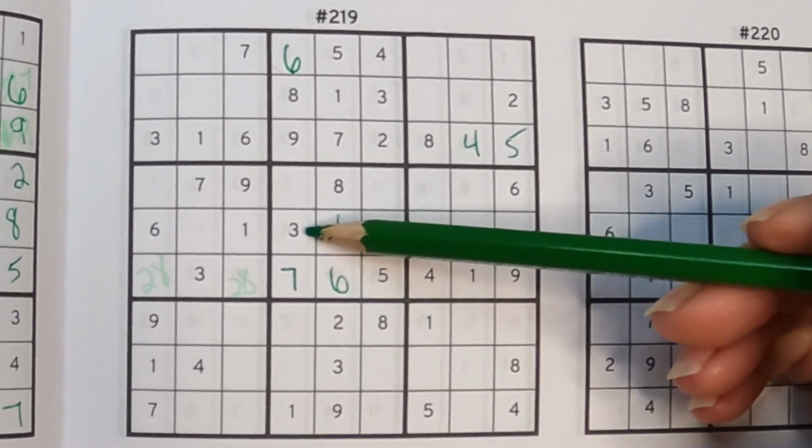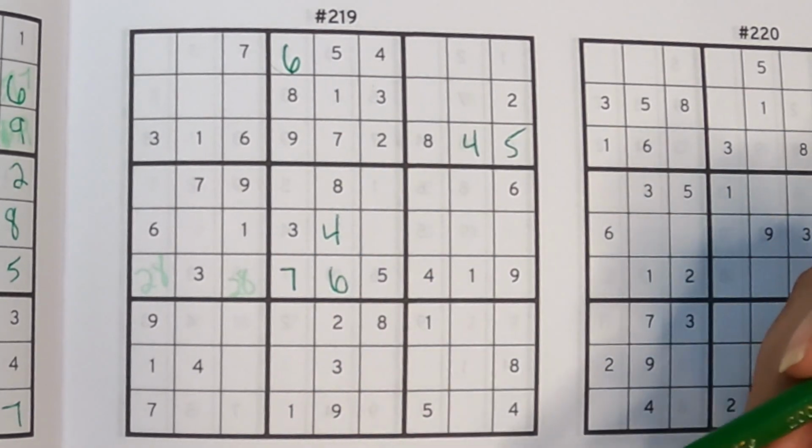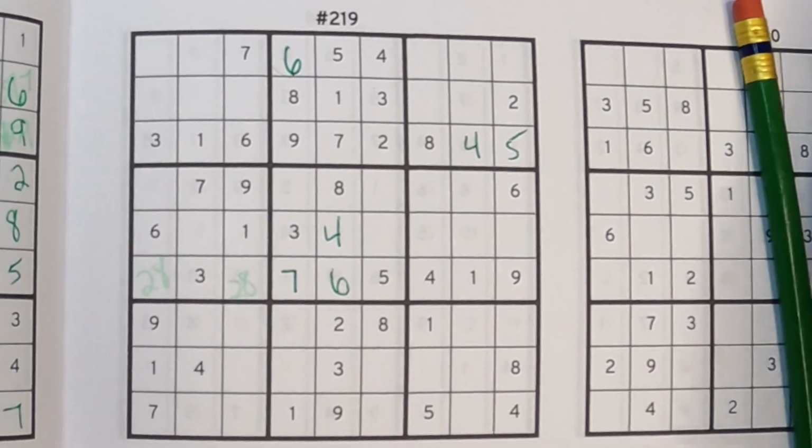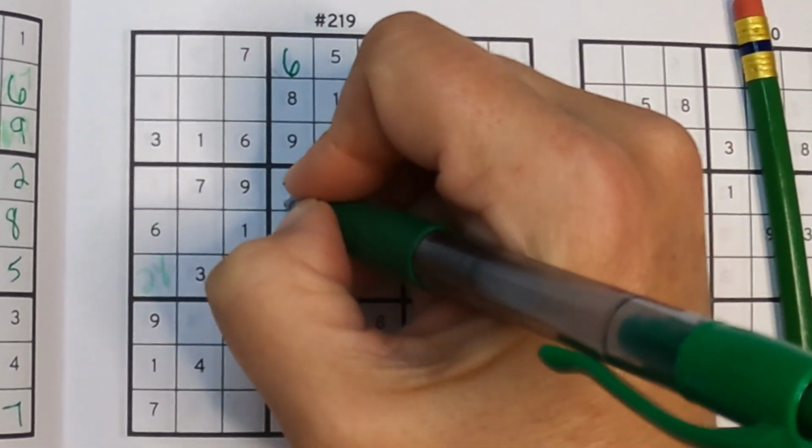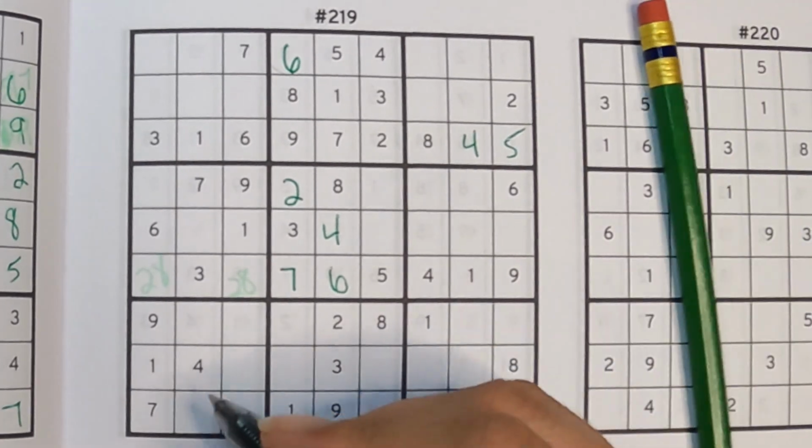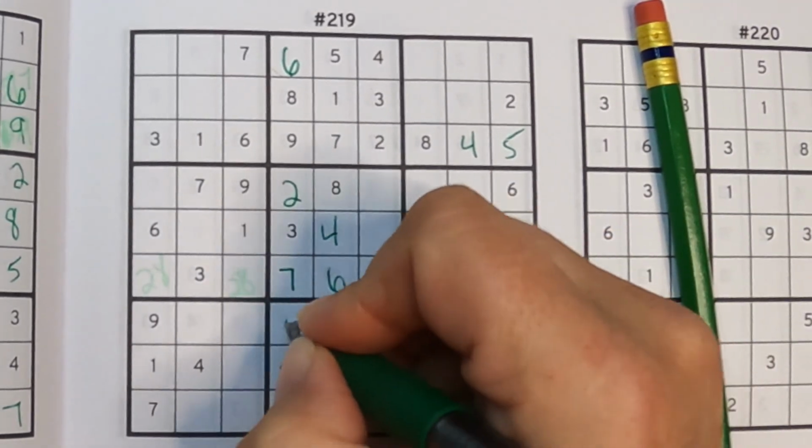If we look at this column, we're missing 2, 4, and 5. We've got 4 and 5 here, so this is our 2. 4 here, so 5, 4.